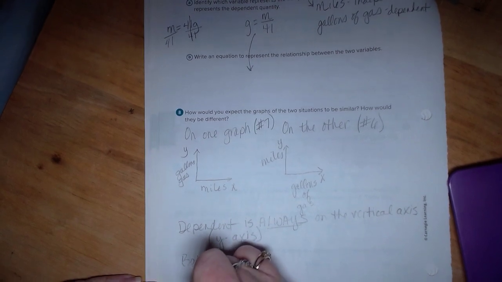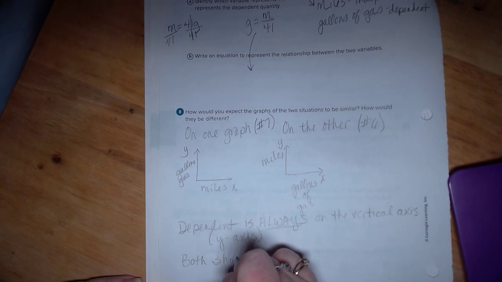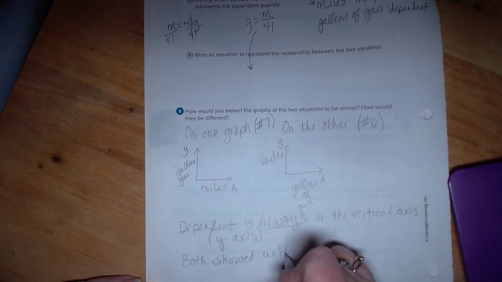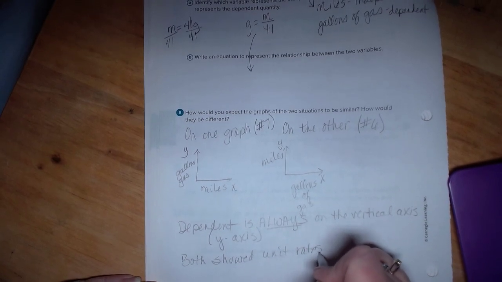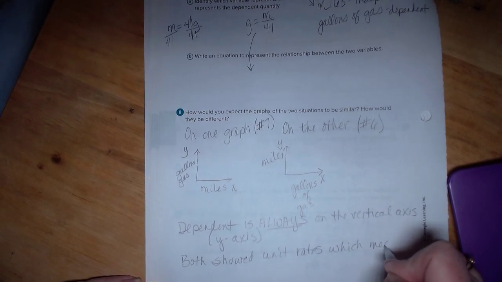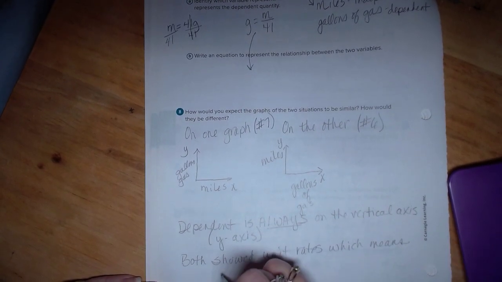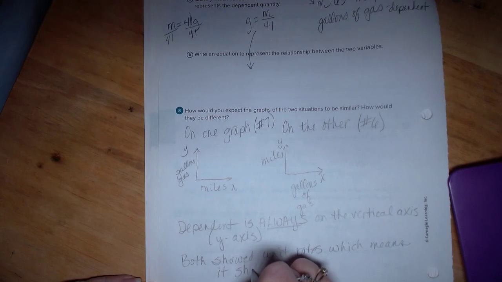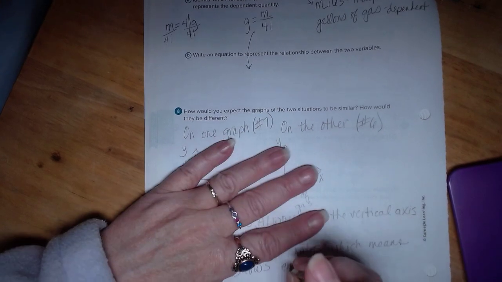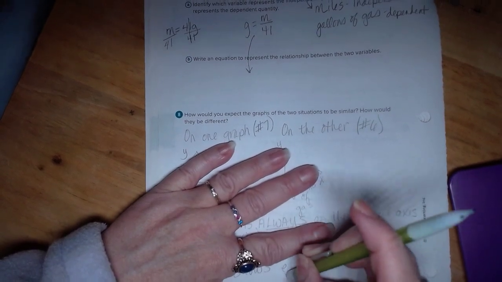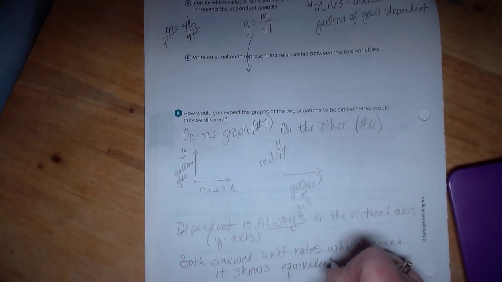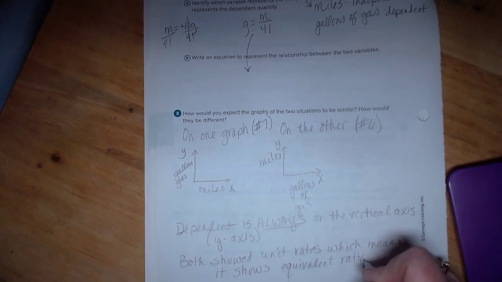They also both showed unit rates, which means it shows equivalent ratios.